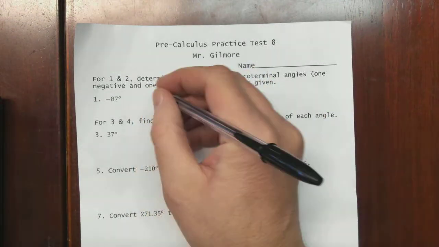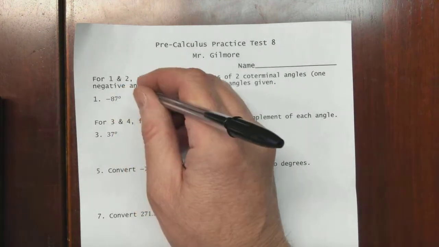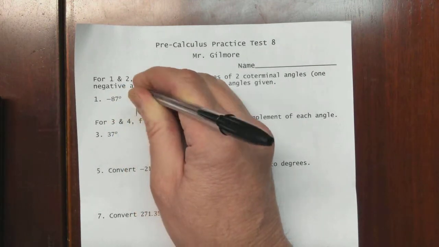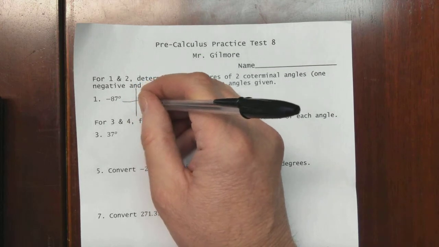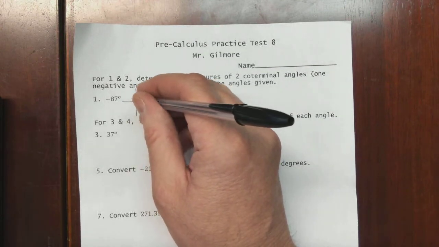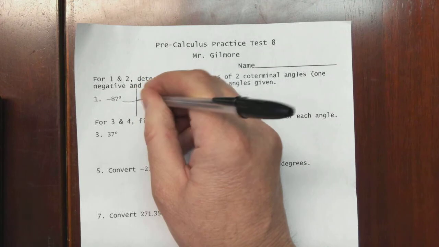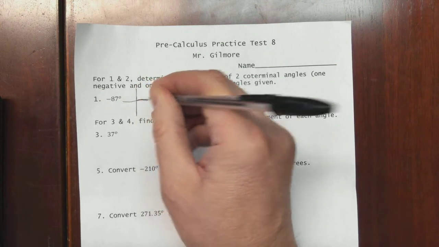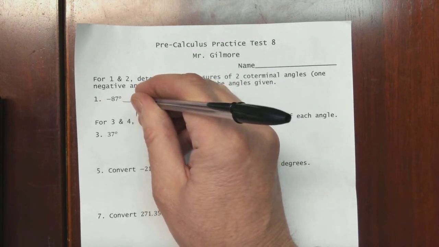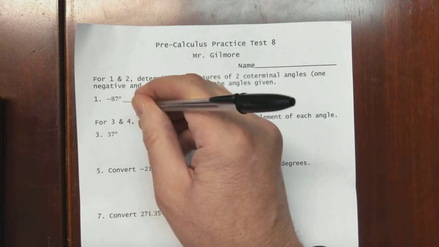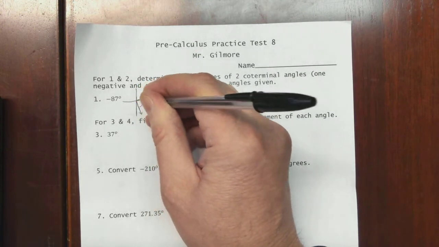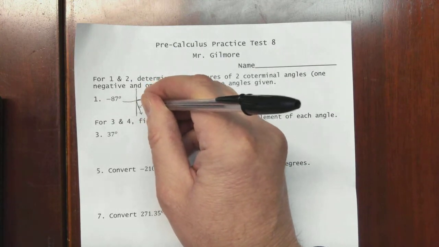So, negative 87 degrees. I like to get just a visual of that to start out with. If I go here, I'm at negative 90 degrees. So I'm starting with this as the initial side, and if I go really close to the y-axis here, this is negative 87 degrees.